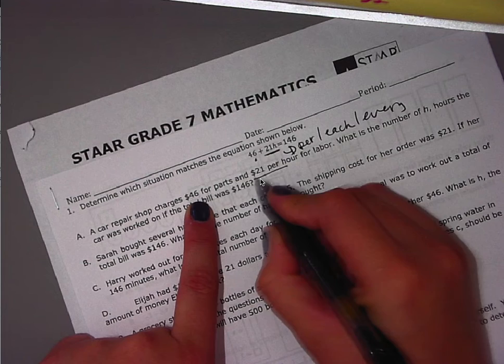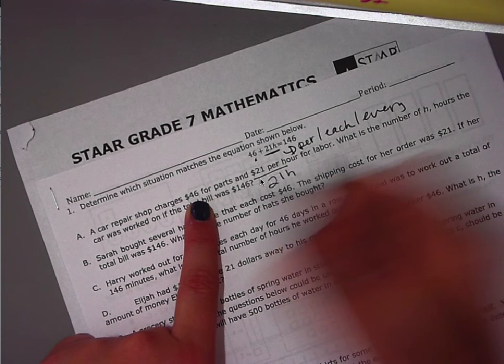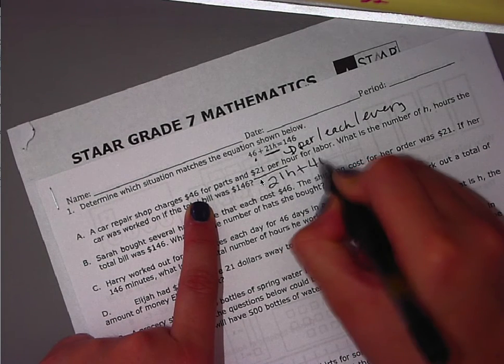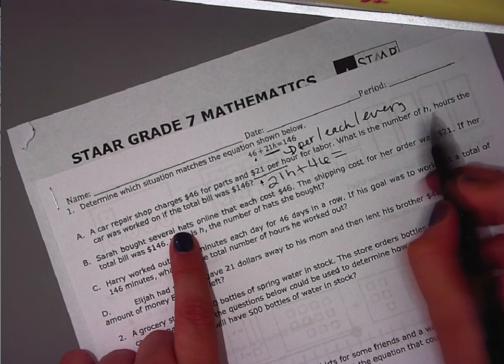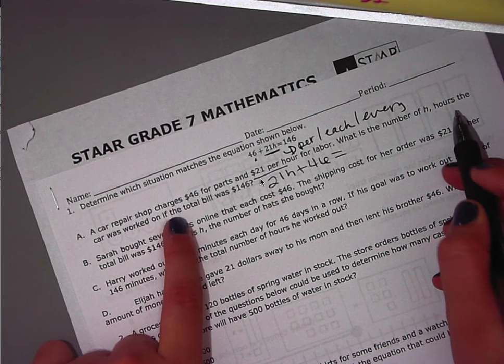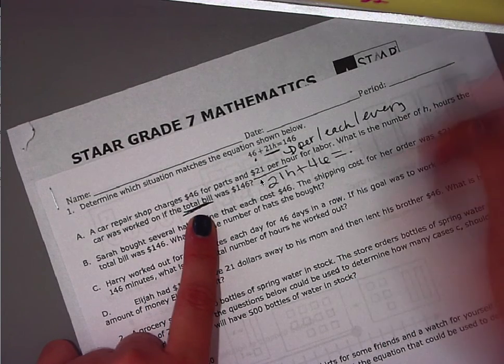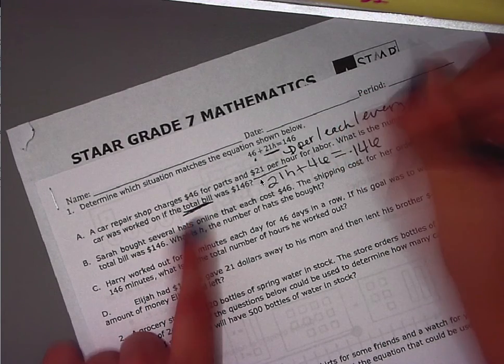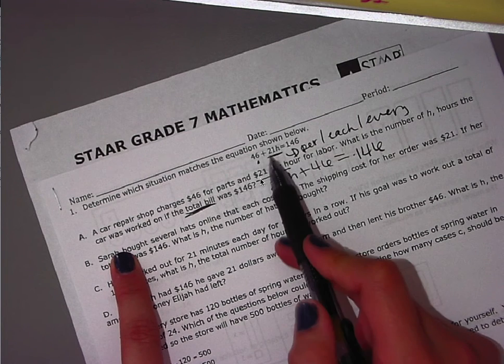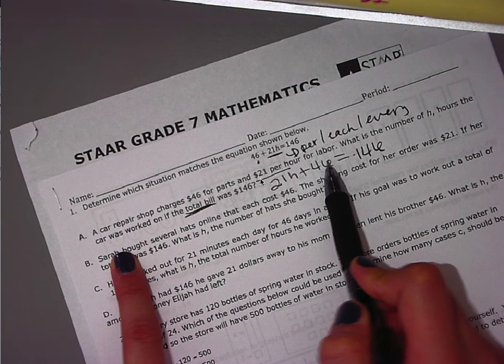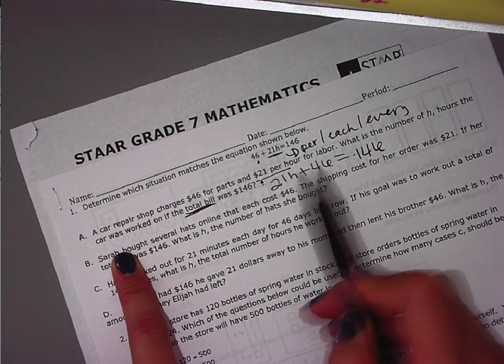So we know that this is my variable, 21H. We're adding 46. What is the number of H hours the car was worked on if the total bill, we know that that's our total, that's what goes at the end, was 146. So we know that this one matches. It doesn't matter that 46 is over here, that's just the way I wrote it, but it would still match this equation.